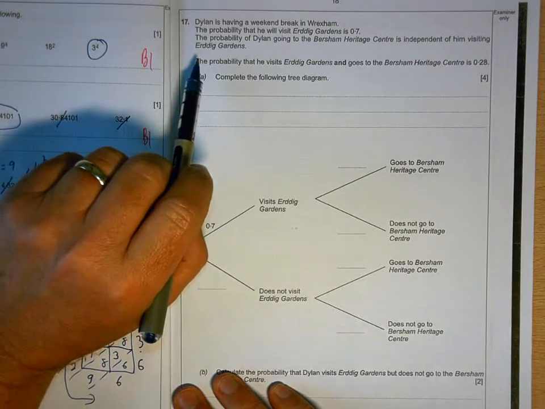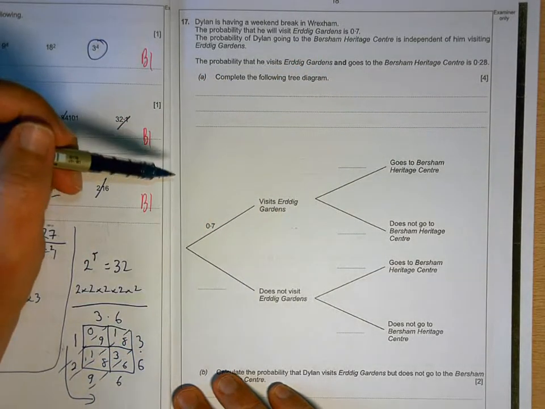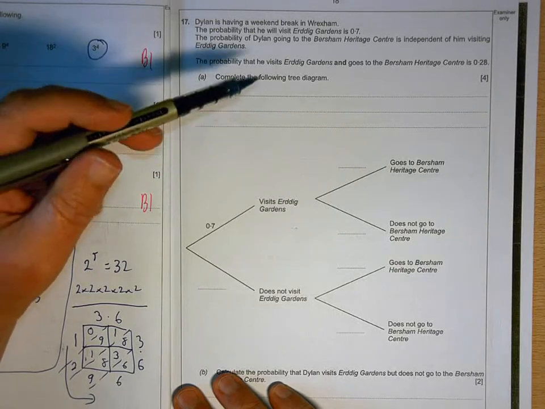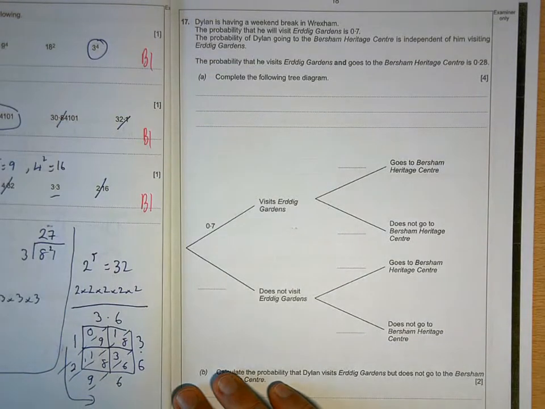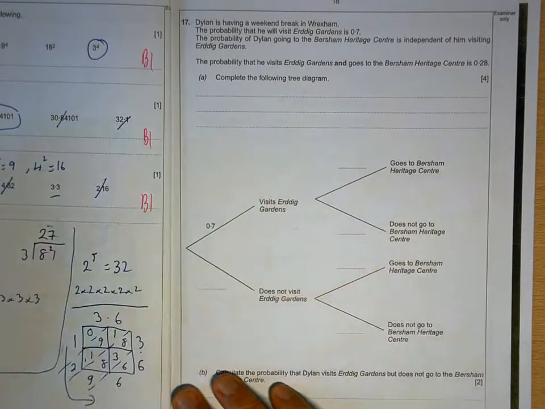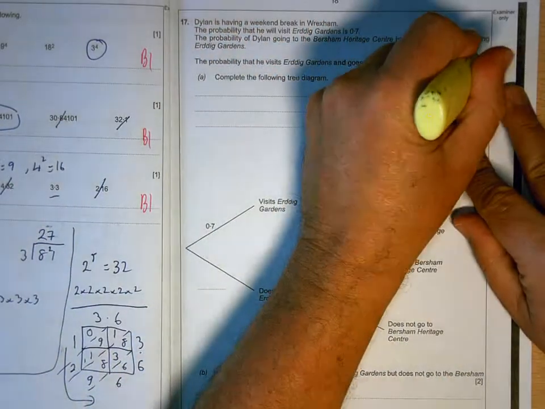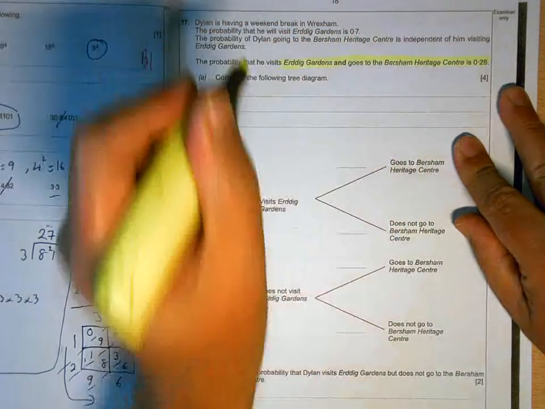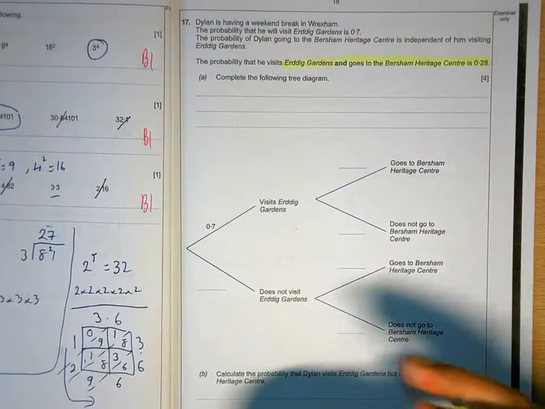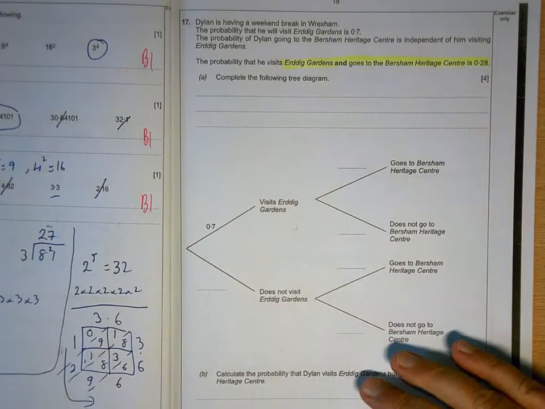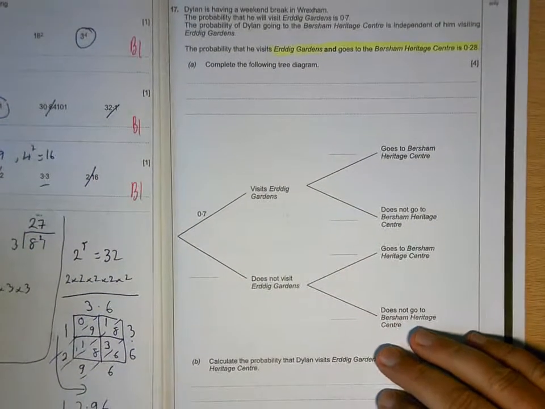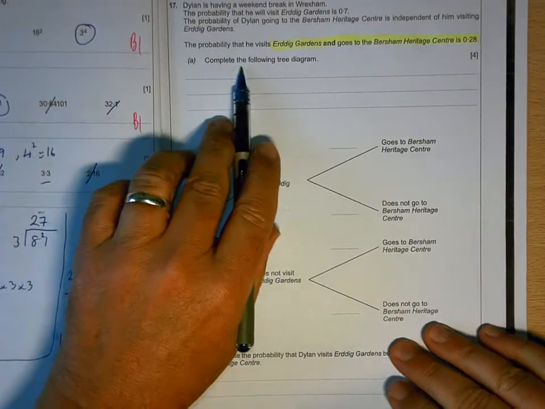So whether he goes to one or not doesn't make any difference about his decision about the other. The probability that he visits Aerith Gardens and goes to Bersham Heritage Centre is 0.28. That's really, really important, and where people go badly wrong with this question. Complete the following tree diagram.